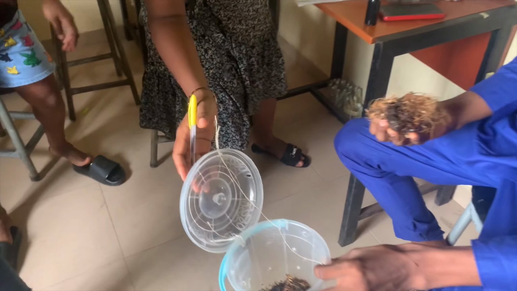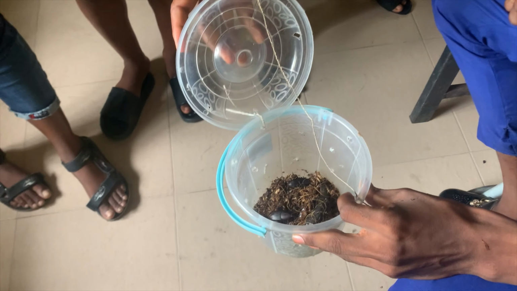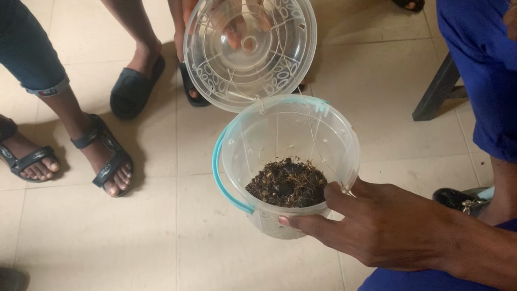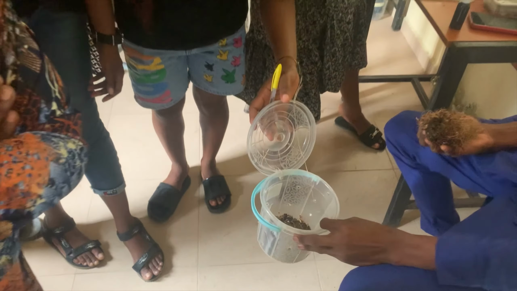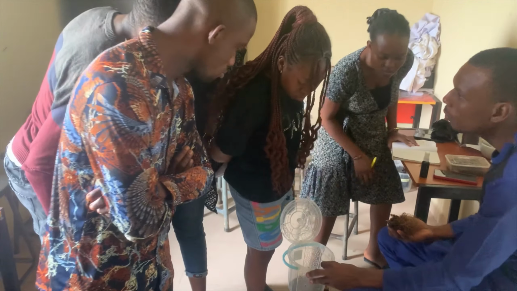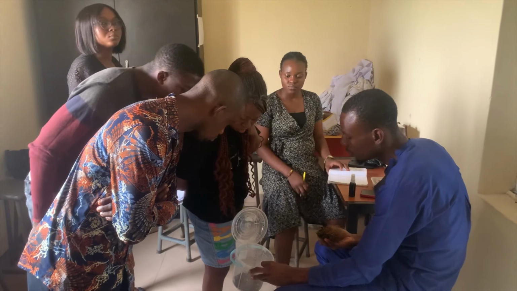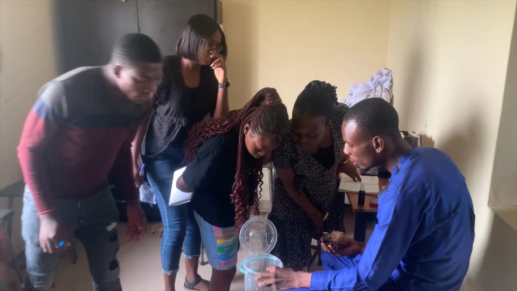I'll come closer to see. These are the adult weevils. So we have male and female in this place. This is what they look like.